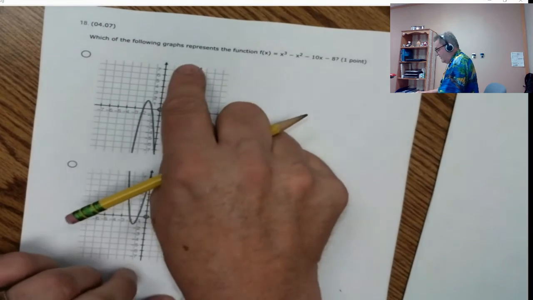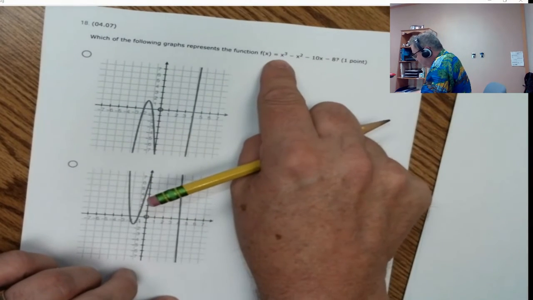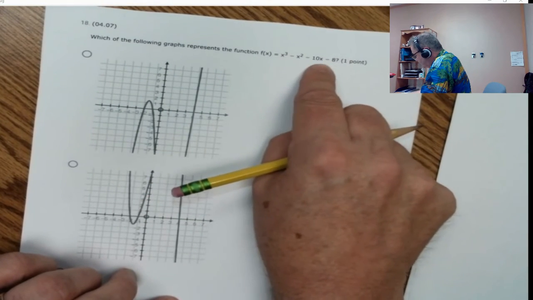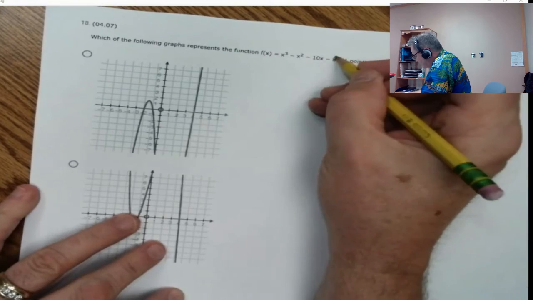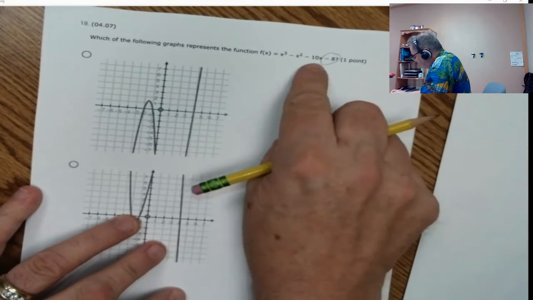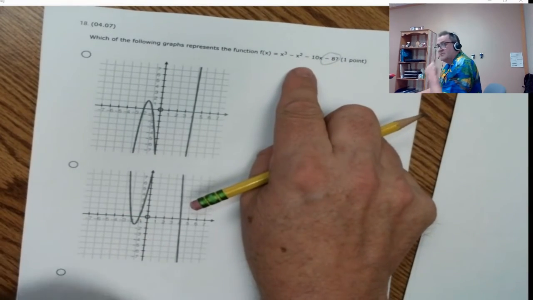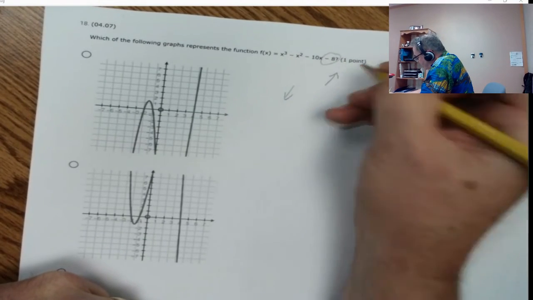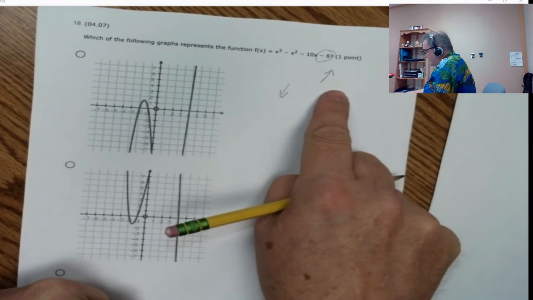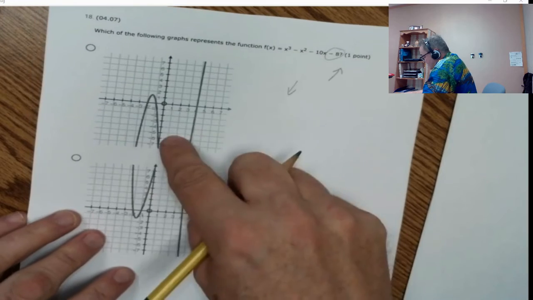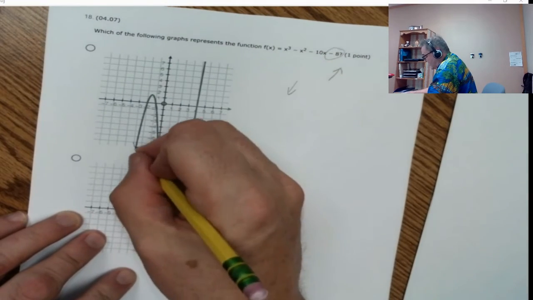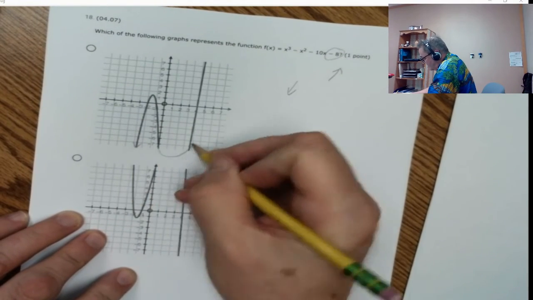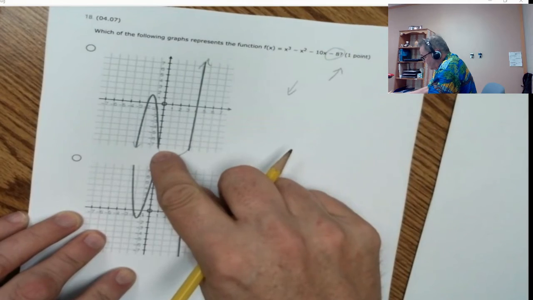All right, another graphing one. Which of the following graphs represents the function x to the third minus x squared minus 10x minus 8? So we know the y-intercept, because if we put 0 in for x, those all go away. We know x to the third is going to go down and up on the ends. Down on the left, up on the right. So let's look. This goes down on the left. They didn't give us the whole graph, but it would connect and go up on the right.